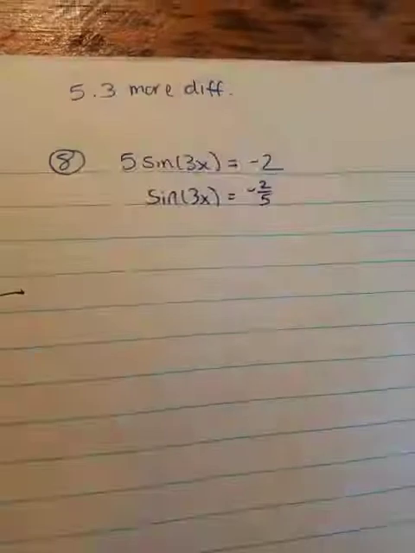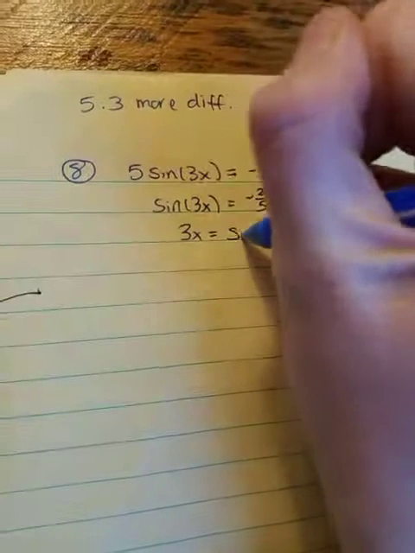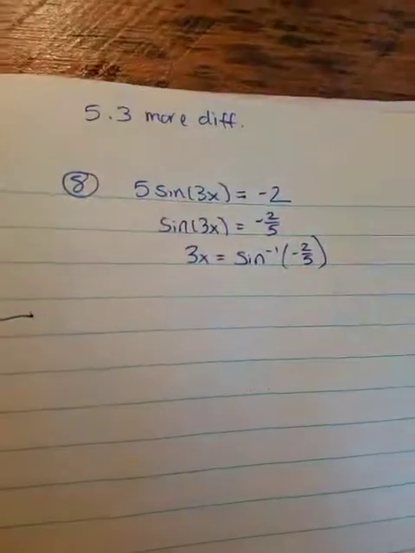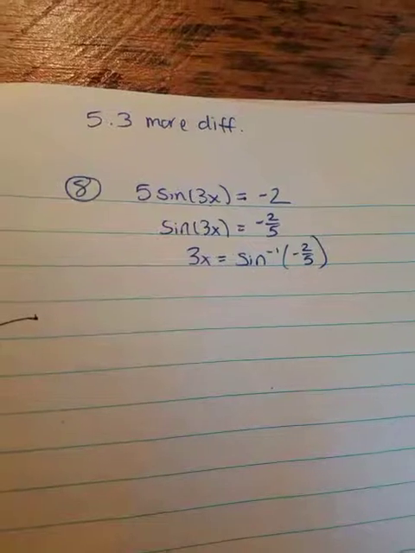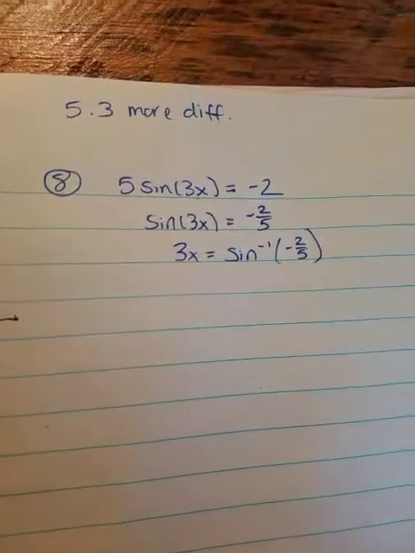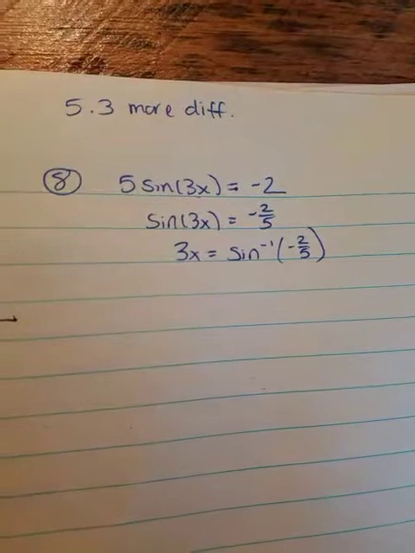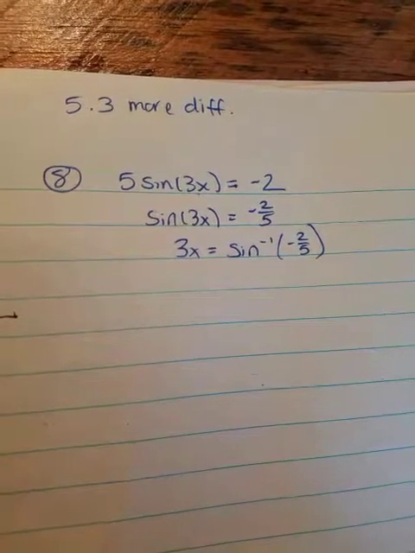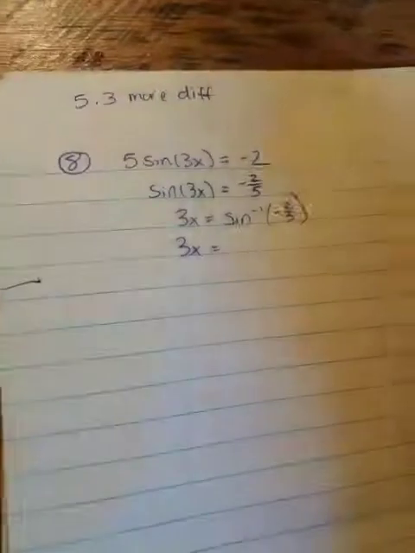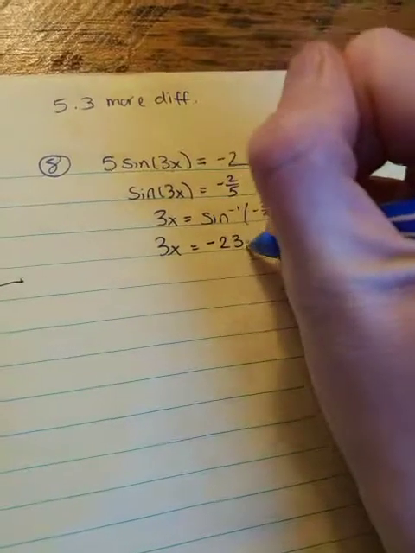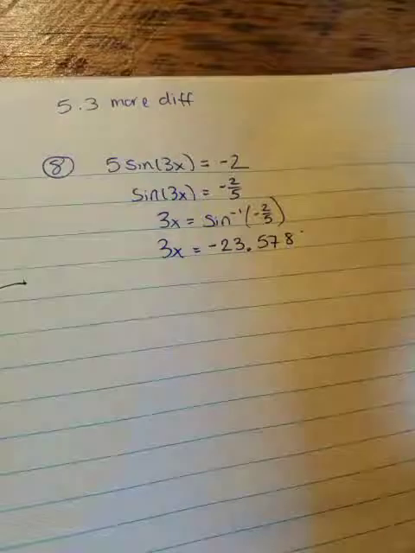And so if we take the inverse sine, we have 3x equals the sine inverse of negative 2/5. Next, you are going to use your calculator to find those angles. Remember, we are working in degrees here, still 0 to 360. And so if you use your calculator to find the sine inverse of negative 2/5, make sure you're in degrees. It's going to tell you negative 23.578. Remember, that's degrees.